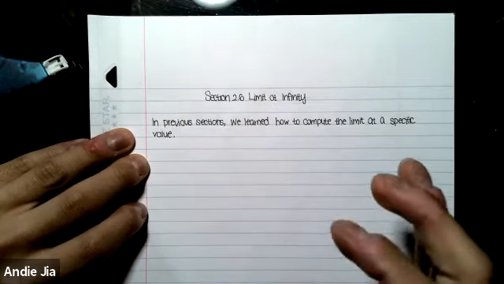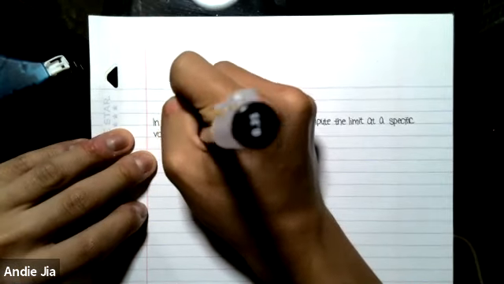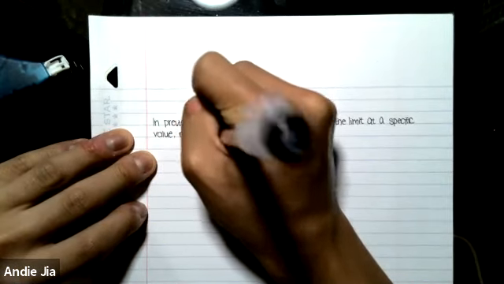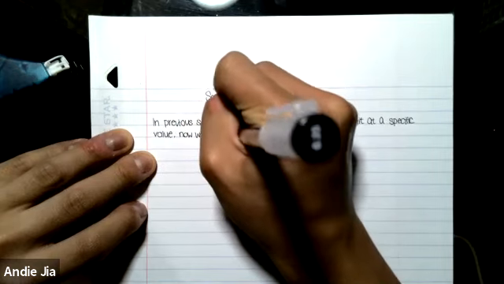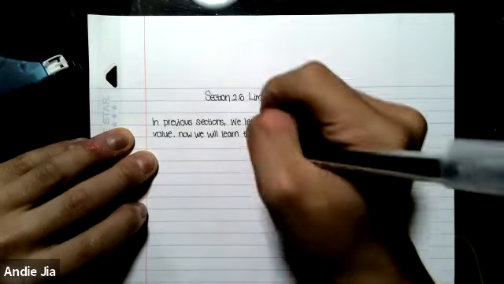And now we're going to study long-term behavior, or the horizontal asymptote. As x goes arbitrarily large, what is the behavior of the function output?